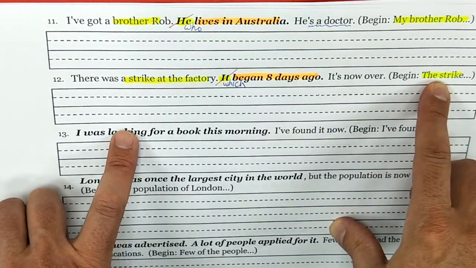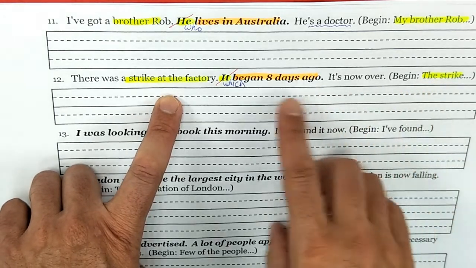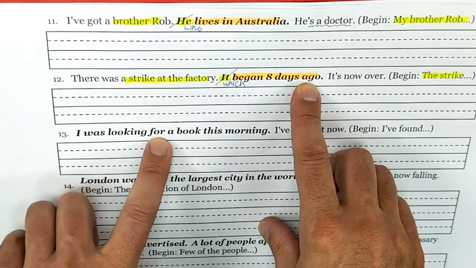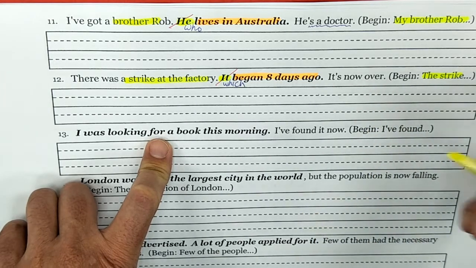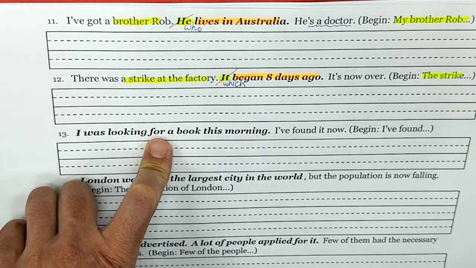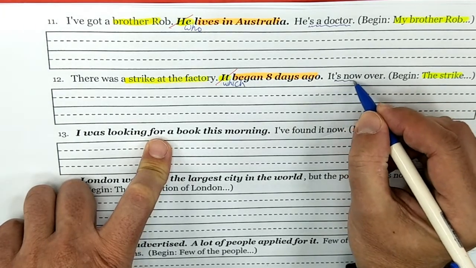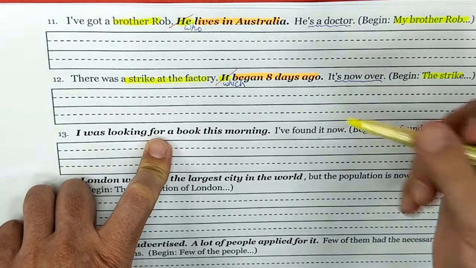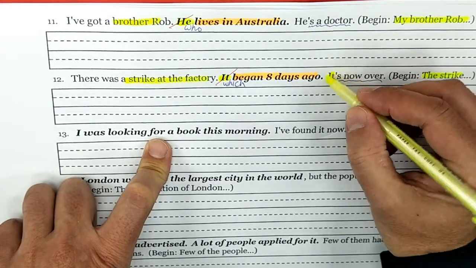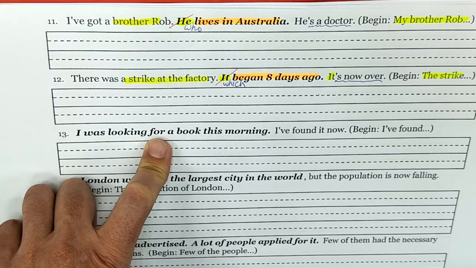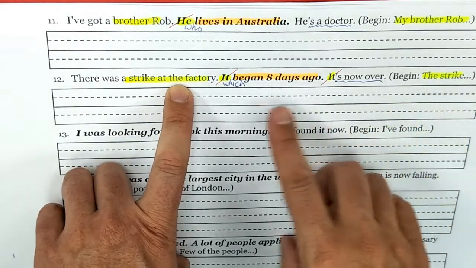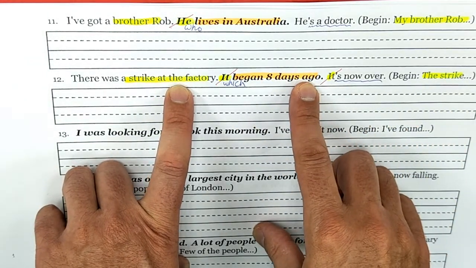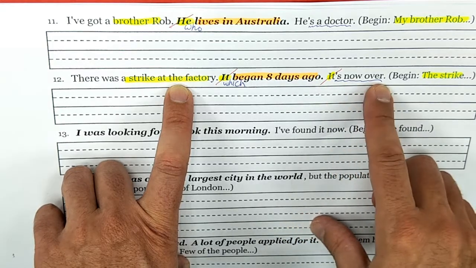So the strike at the factory, which began 8 days ago, is now over. This is the main sentence, is now over. This it is also out. We don't need this one.